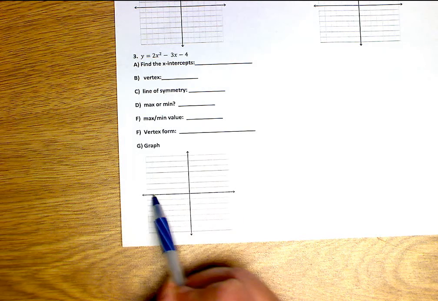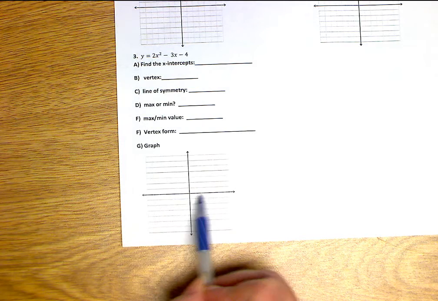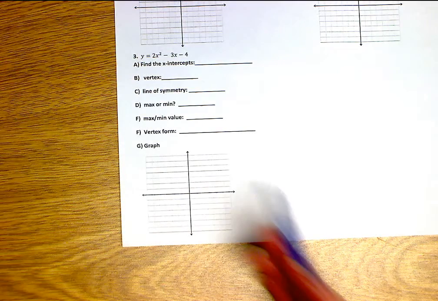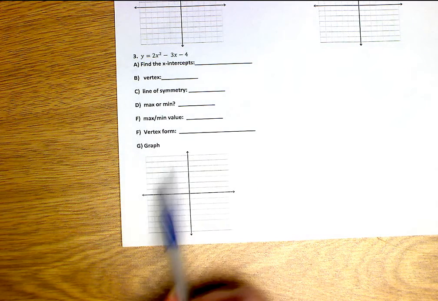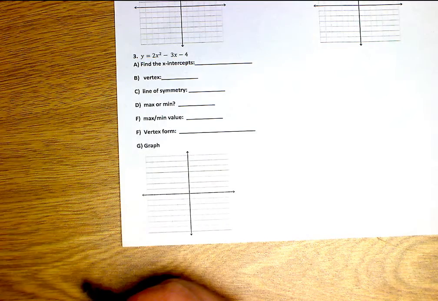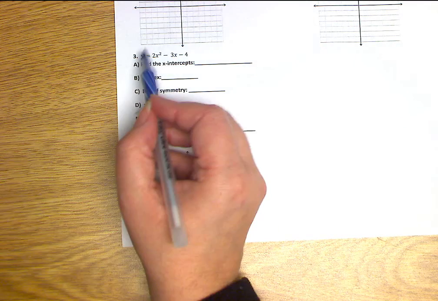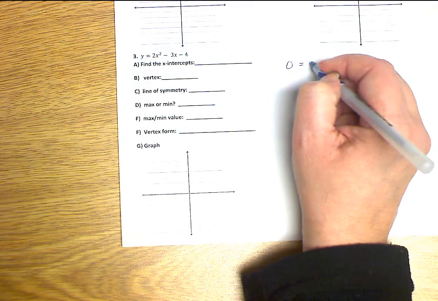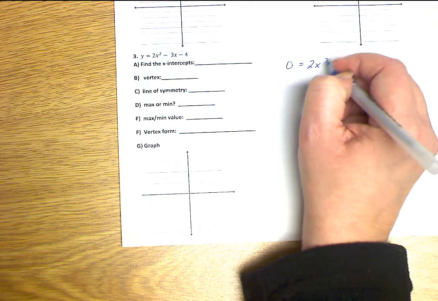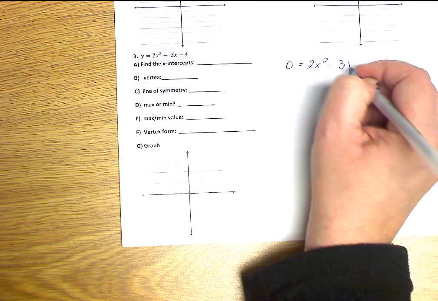So where does it hit on this axis? What would your y value be when it's on the x-axis? 0. So we are saying 0 is equal to 2x squared minus 3x minus 4.